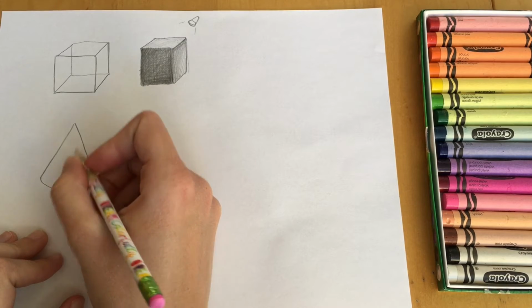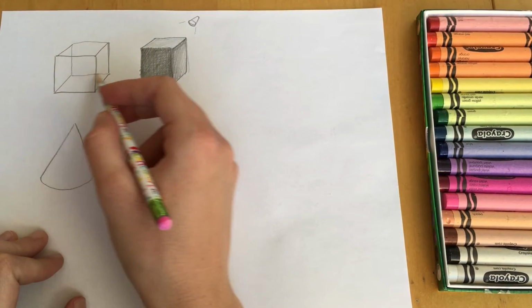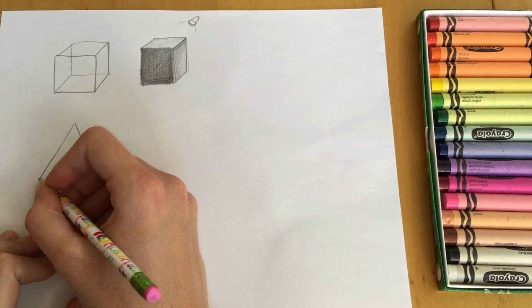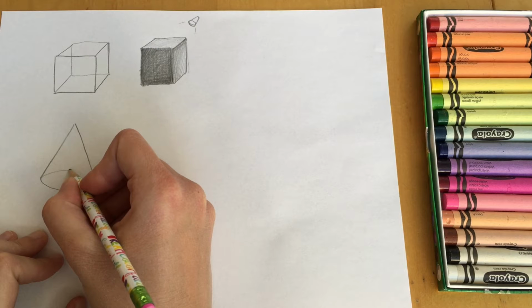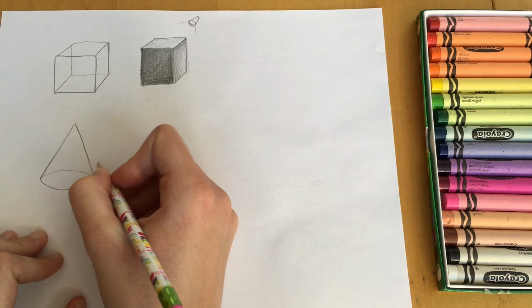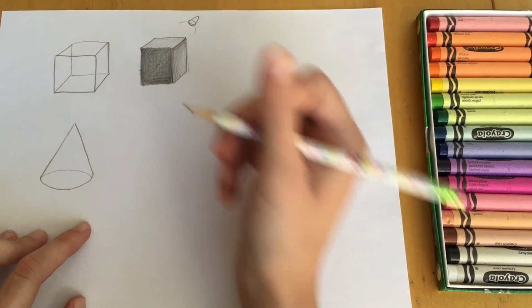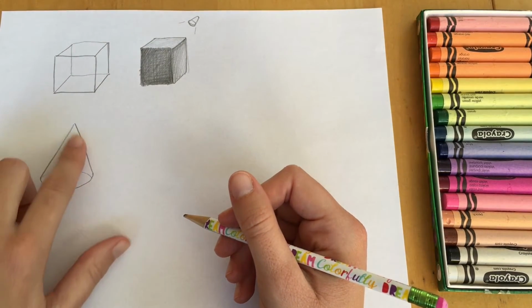And then I think I'm going to do the same thing I did here with my cube, where you can see the lines on the other side. So I'll just complete that oval at the bottom of my cone. So there, it already sort of starts to look like a cone.